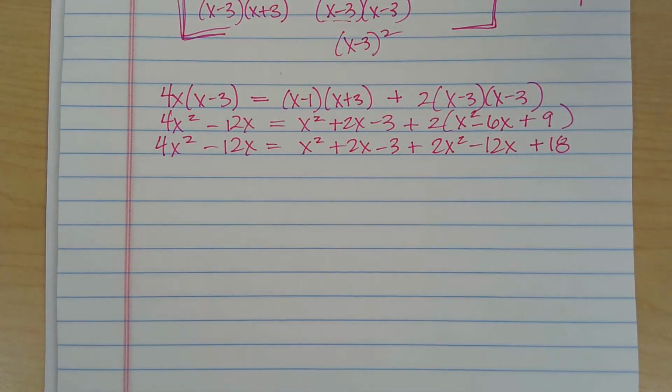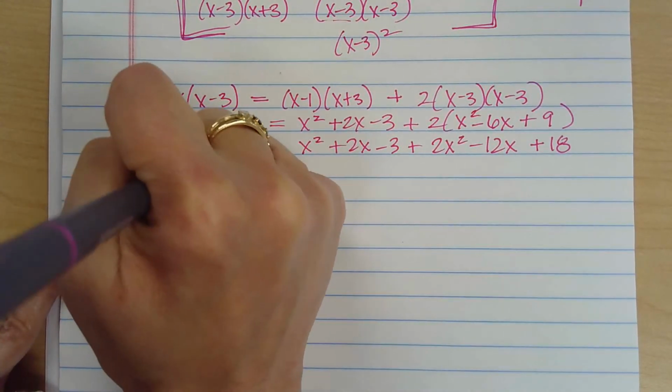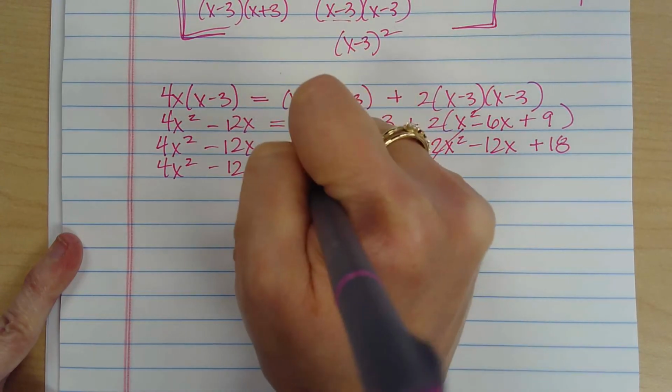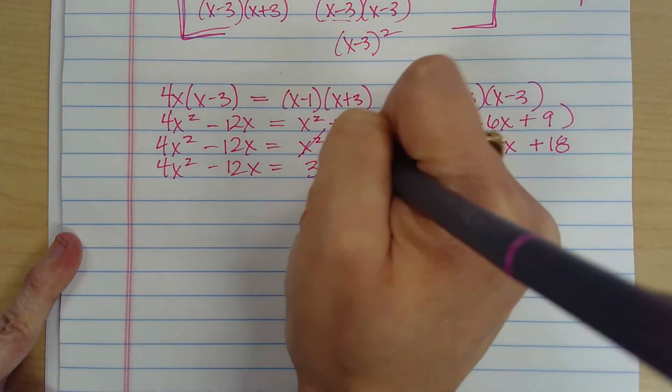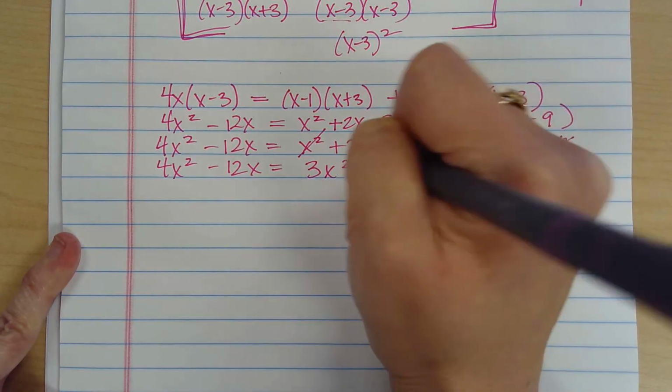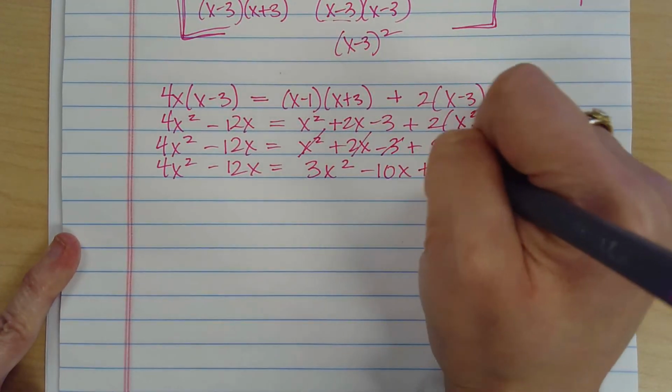Okay, now that all of the parentheses are taken care of, let's combine some like terms. Obviously a little bit more involved in this one, so I'm going to have 2x squared and x squared gives me 3x squared. Positive 2x and negative 12x give me negative 10x, and 18 minus 3 is 15.